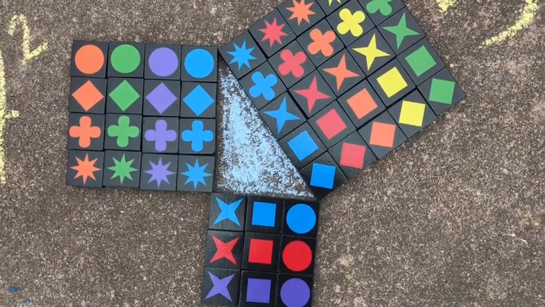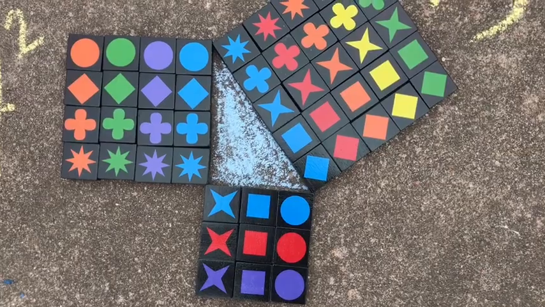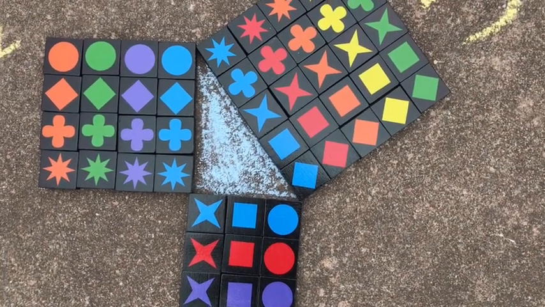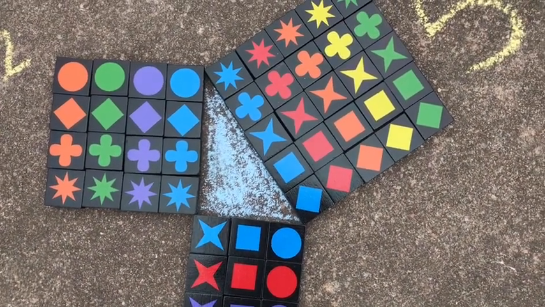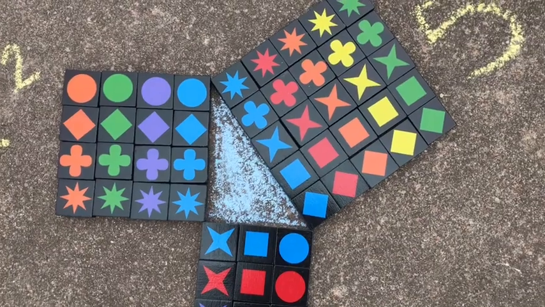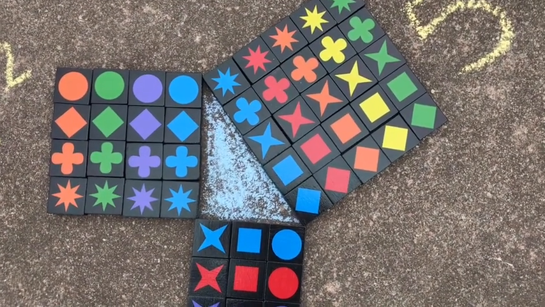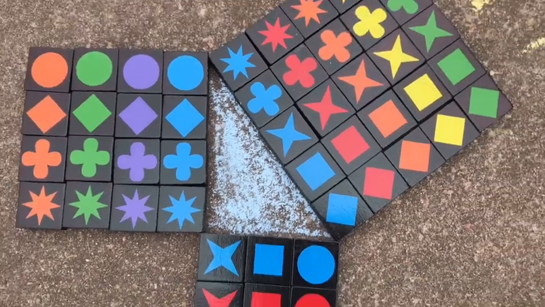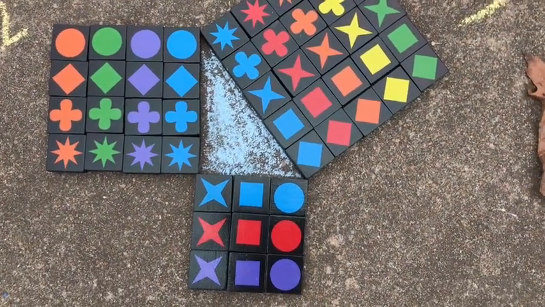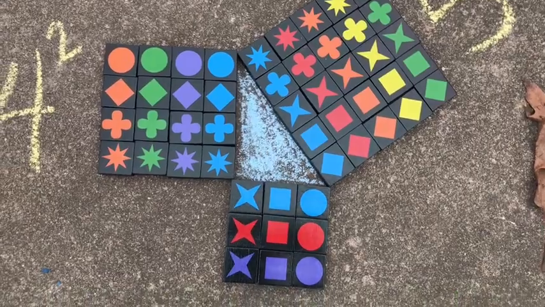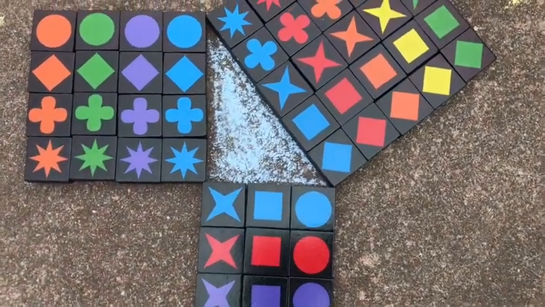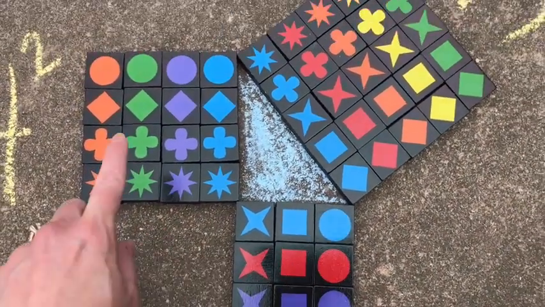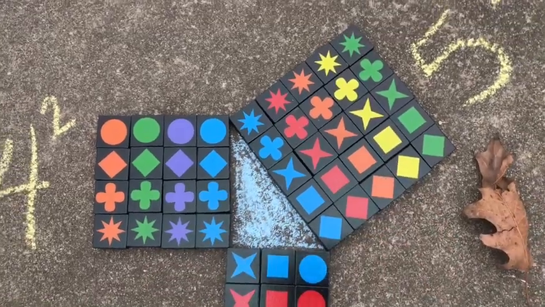Here is a right triangle, and if you look, there are 3 tiles on the bottom, 4 for the other leg, and 5 for the hypotenuse. That's my triangle, and the square on each side becomes a 3x3 square, a 4x4 square, and a 5x5 square.